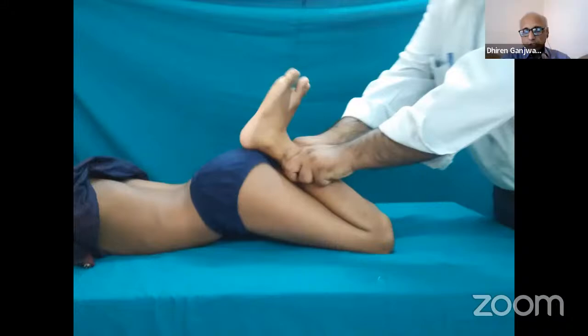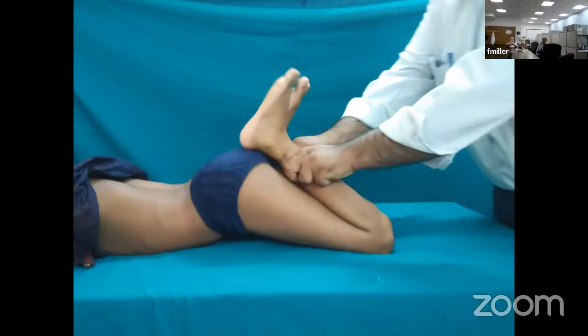Yes, that was the second question I was going to ask. But my question is, up to how much knee flexion should we test, 90 degrees or full flexion? I usually try to keep the opposite knee extended so that I can look at the individual knee.